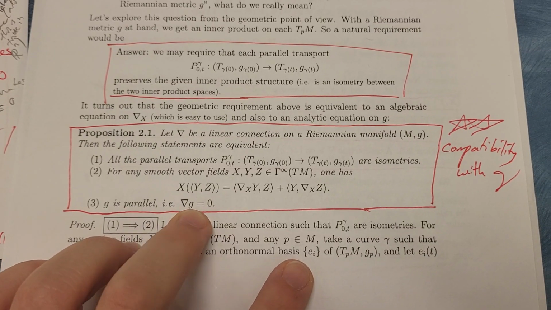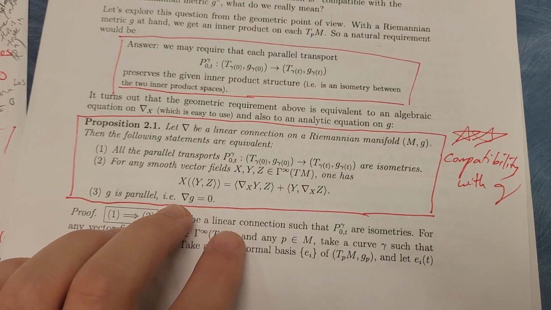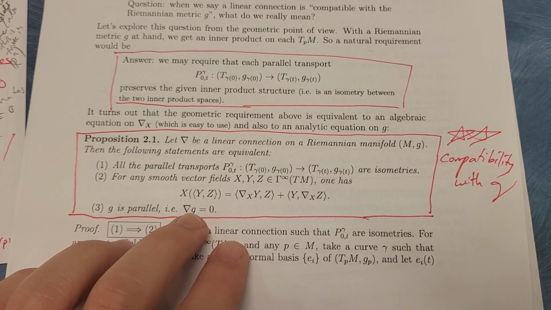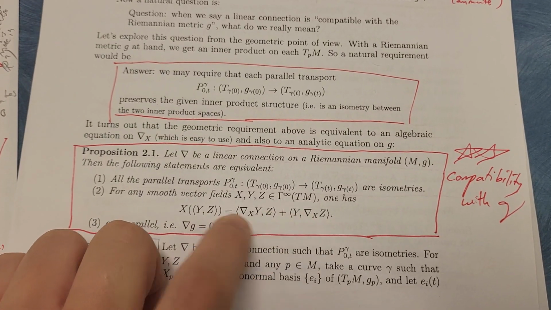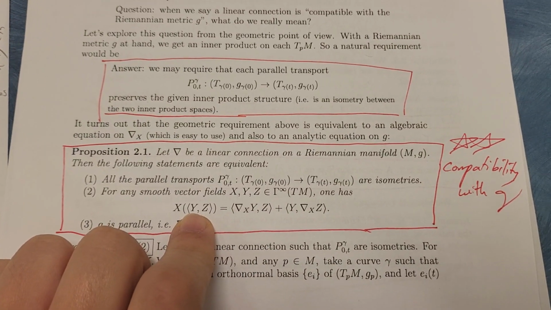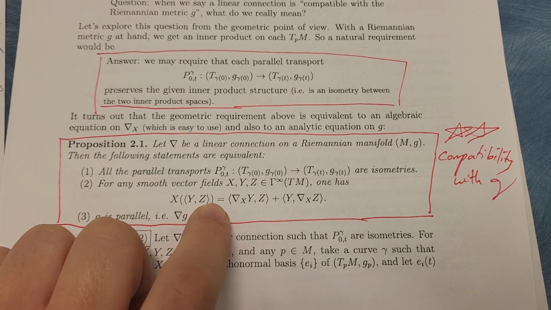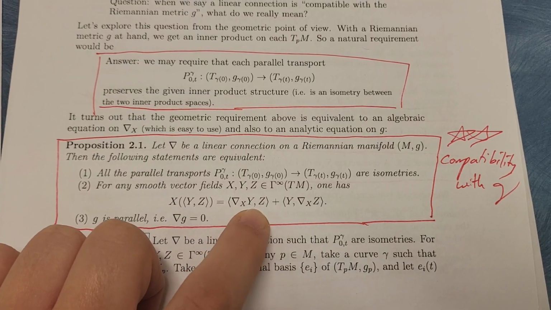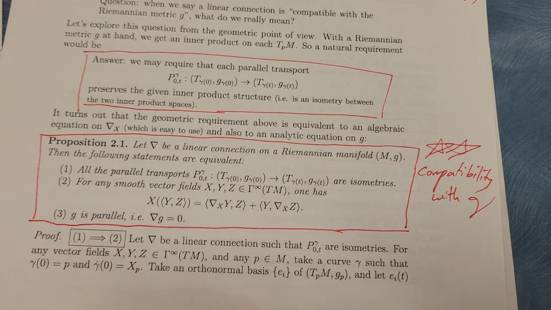And then you can solve for this equation setting g to be parallel, basically you just unpack the formula for the covariant derivative, and this will tell you this metric compatibility condition, which is the most commonly taught condition, which is essentially a product rule. Okay, so X of the inner product of Y, Z is equal to the inner product of nabla_X Y comma Z plus the inner product of Y comma nabla_X Z. Okay.